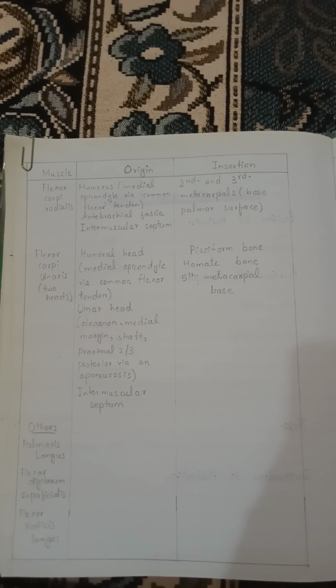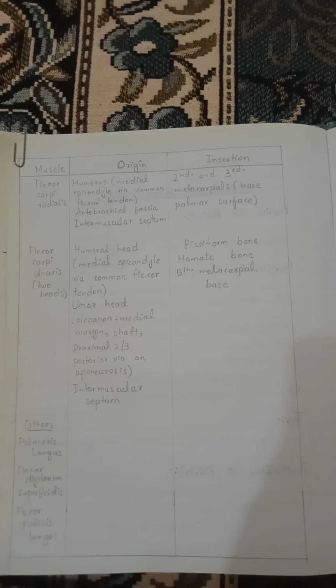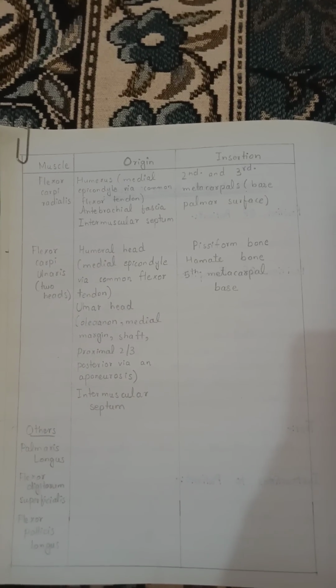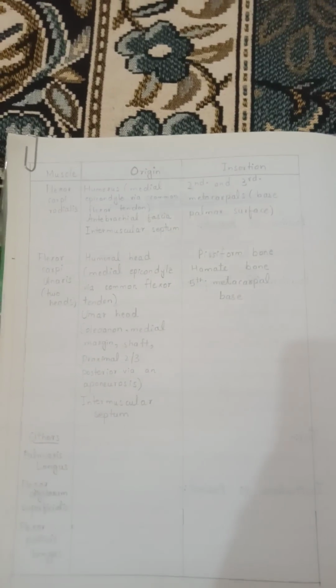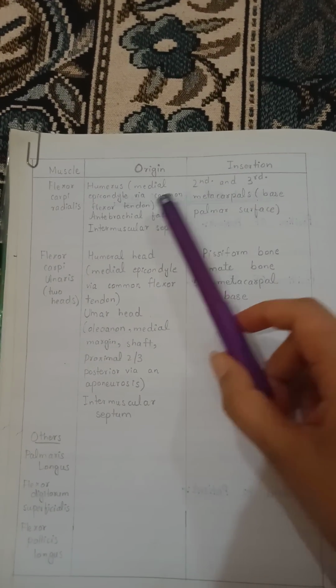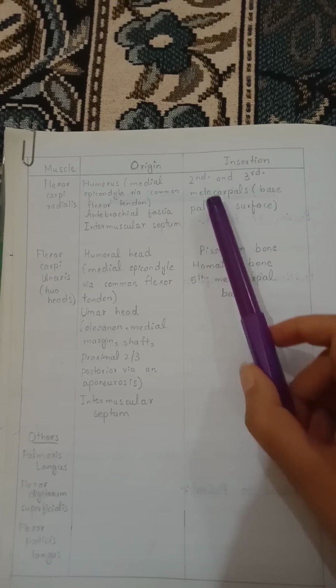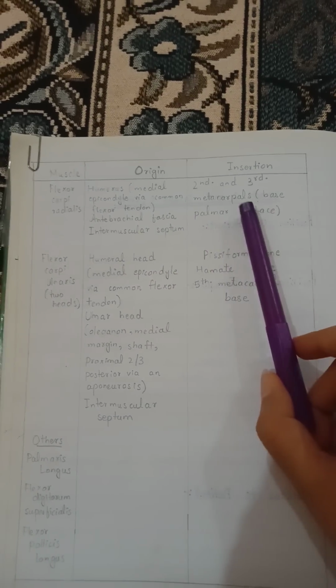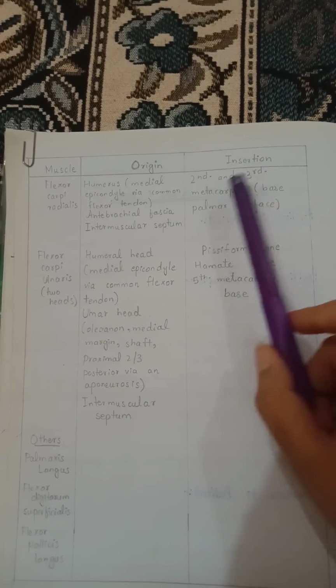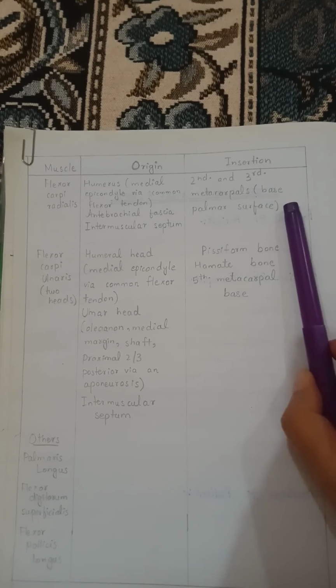Now we will discuss the muscles involved in wrist flexion, their origin and their insertion. First muscle is flexor carpi radialis. Flexor carpi radialis originates from the humerus, medial epicondyle via common flexor tendon, and anterior brachial fascia and intermuscular septum. Flexor carpi radialis is inserted at the second and third metacarpal base, palmar surface.